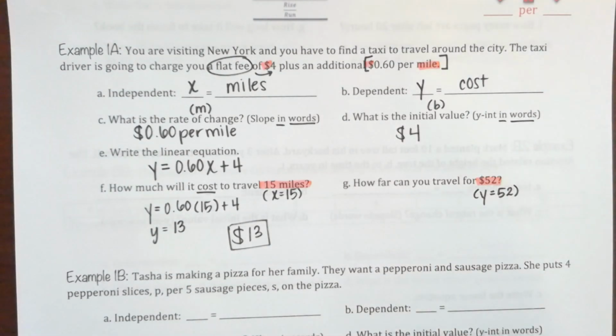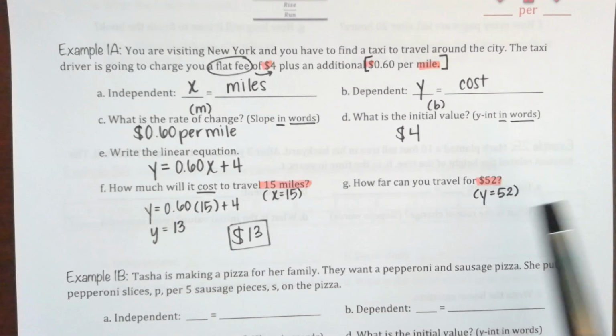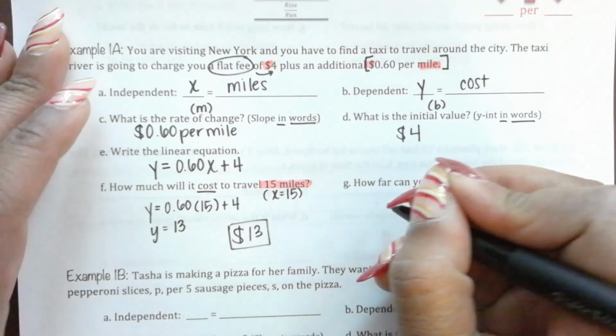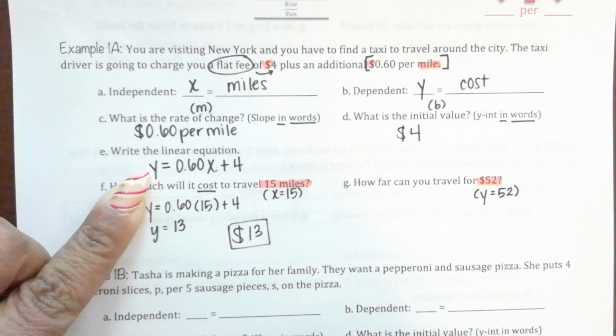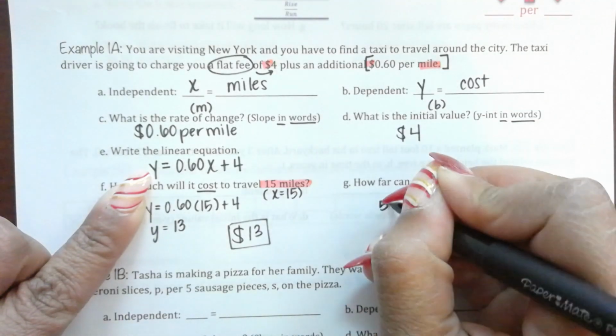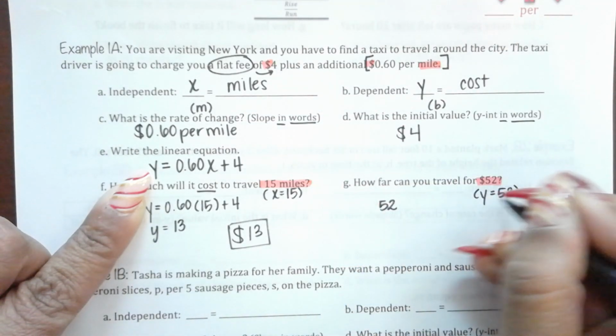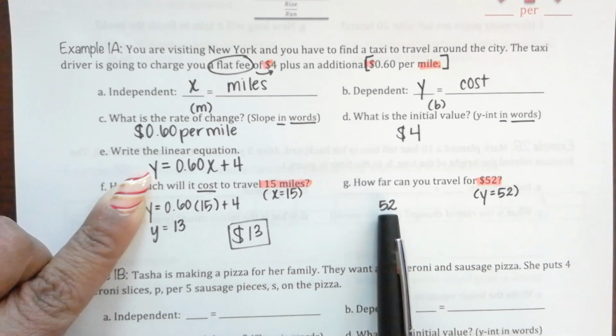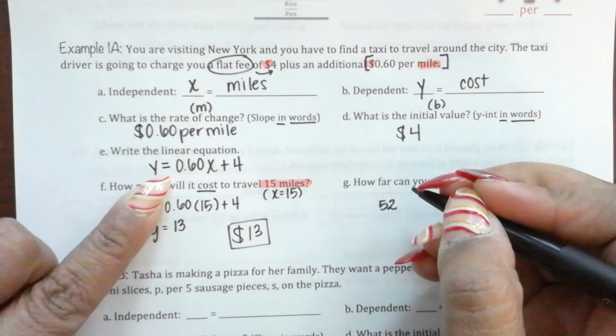So when I'm substituting in, where should that 52 go in the place of? Thank you. So how would I rewrite this? What goes first? Because we just said y is equal to what? So wherever we see a y, we put a 52. Thank you.